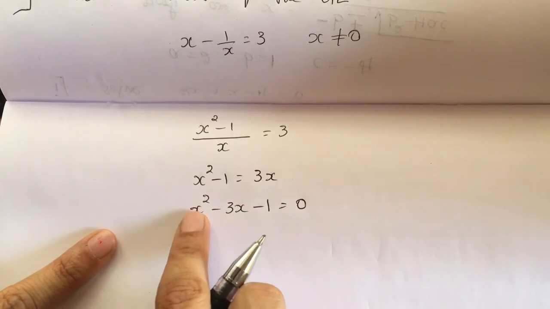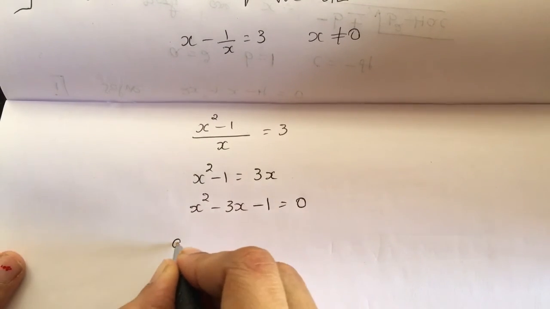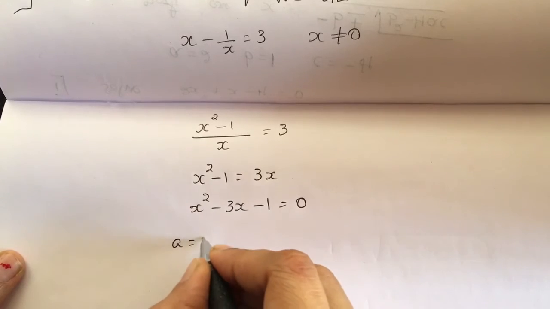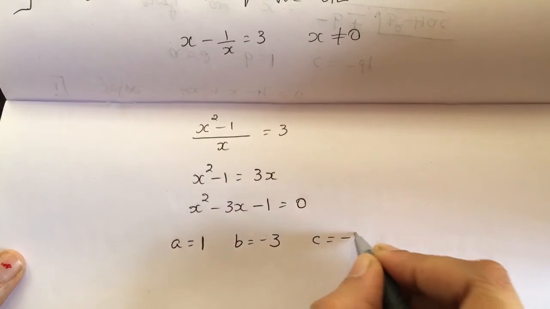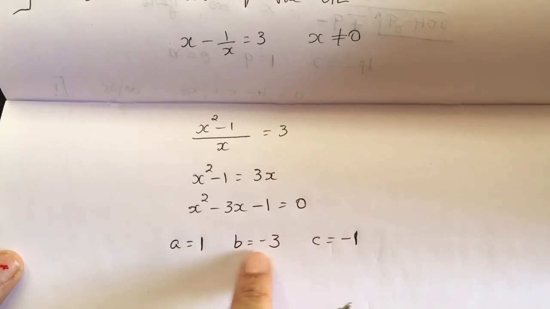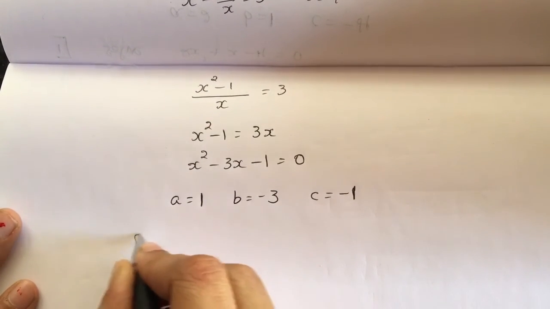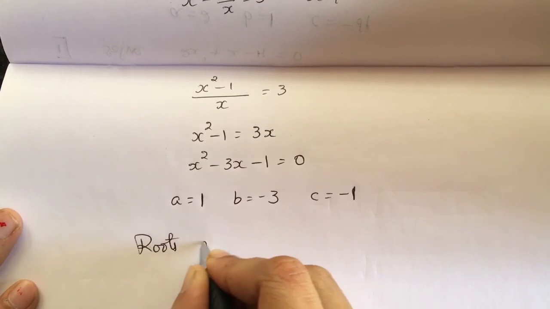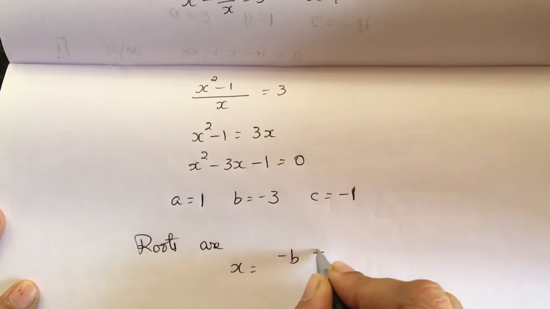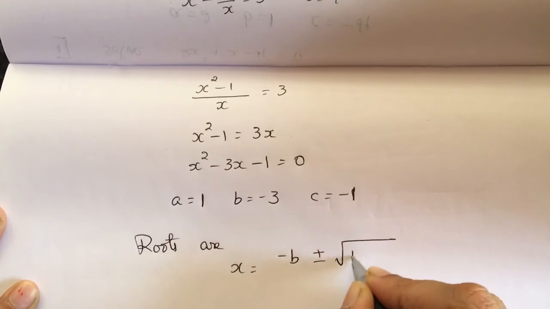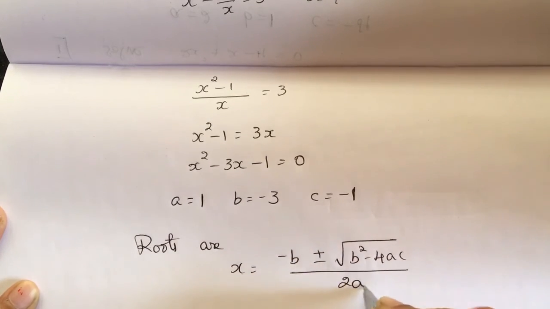So this is in the form ax square plus bx plus c equal to 0. What are the values of a, b, c? A is 1, b is minus 3 and c is minus 1. Be careful while writing a, b, c values. Now the roots are x equal to minus b plus or minus root of b square minus 4ac by 2a.